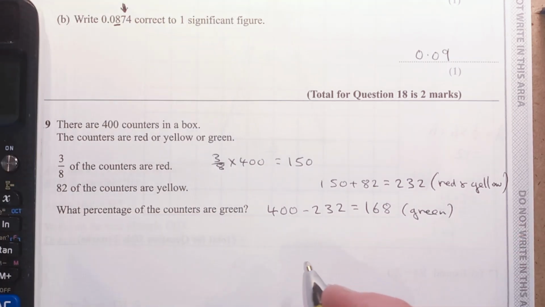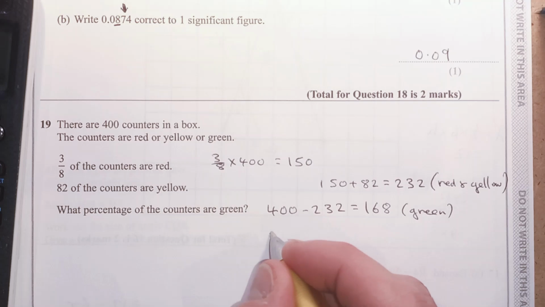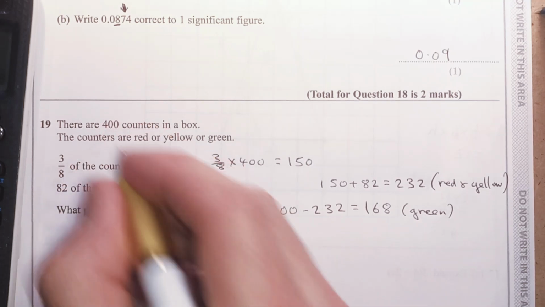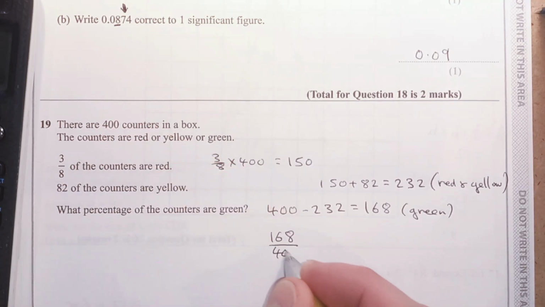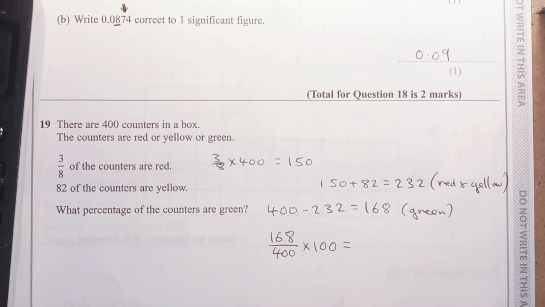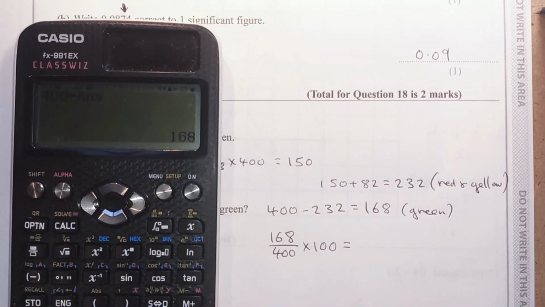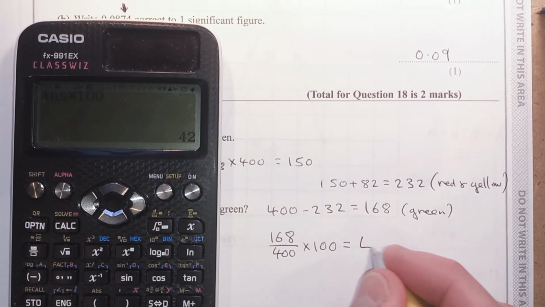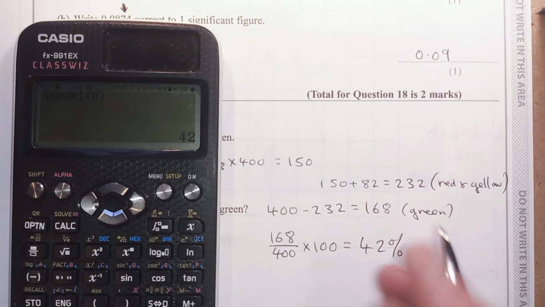If we want to turn that into a percentage, well, it's 168 out of 400 and multiply by 100 to get our percentage. So 168 divided by 400 times 100, 42% for 4 marks.